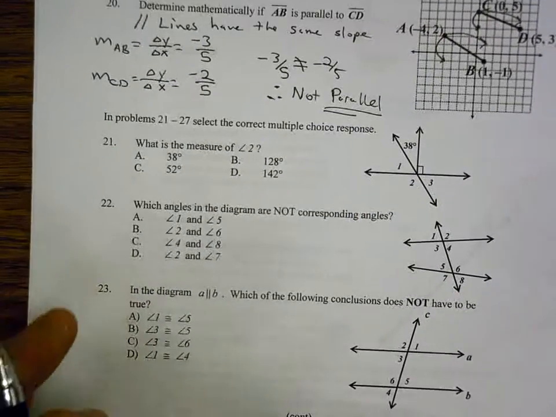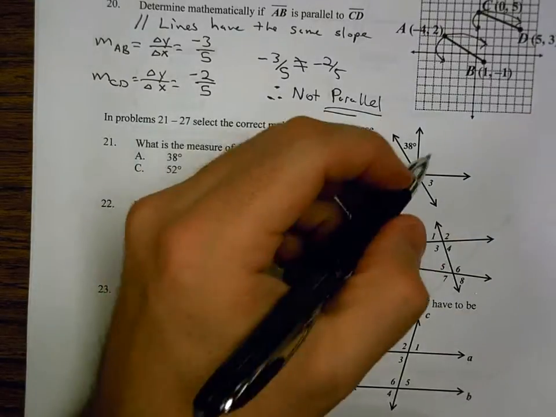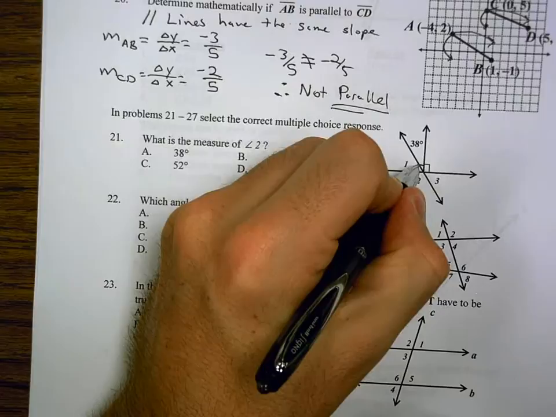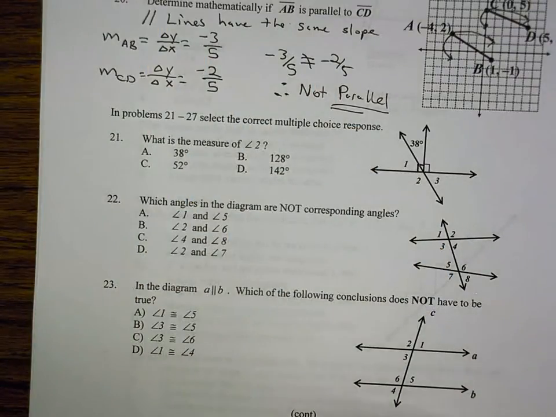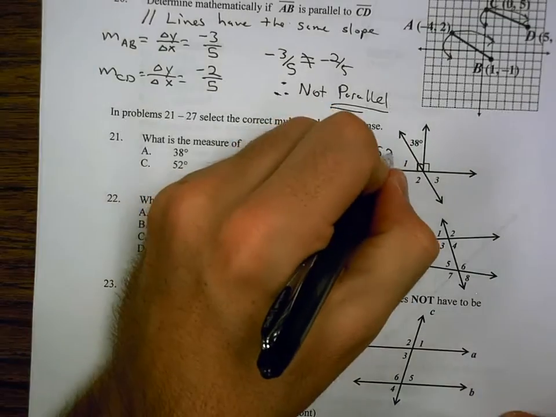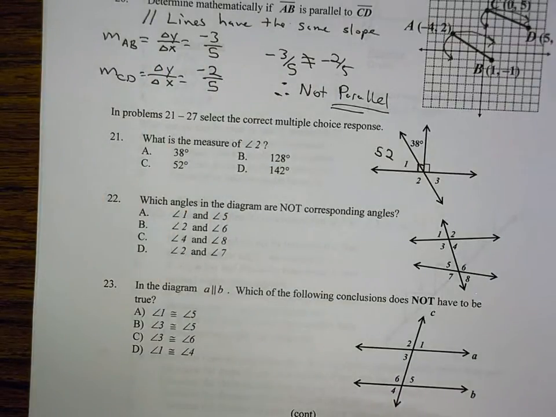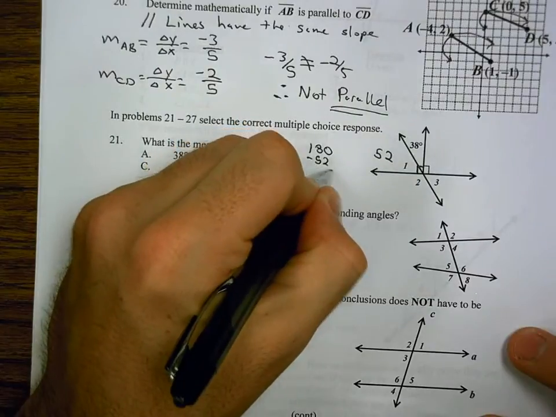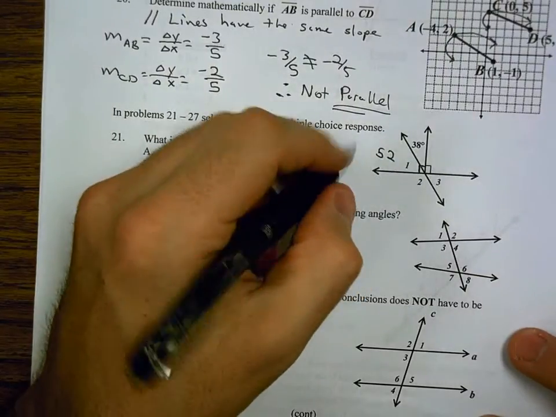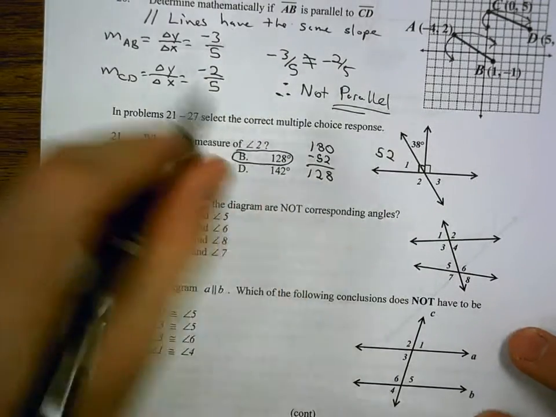Okay, on 21, we need to find the measure of angle 2. Well, I have that right angle on the right side, so in that case, I know that this is also a right angle, which allows me to find angle 1, which is going to be 90 minus 38, which is 52. And then in order to find angle 2, angle 1 is a supplement to angle 2, so I'm going to do 180 minus 52, and that gives me 128, so B.